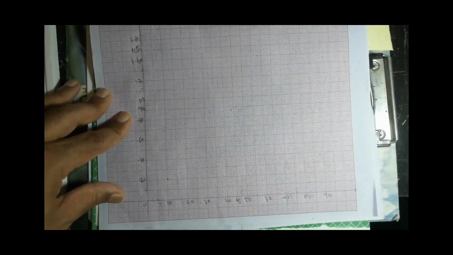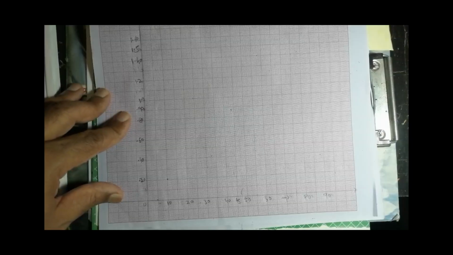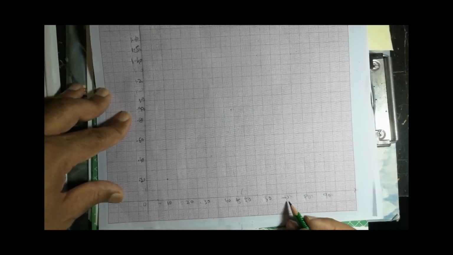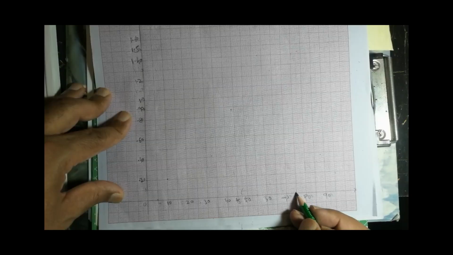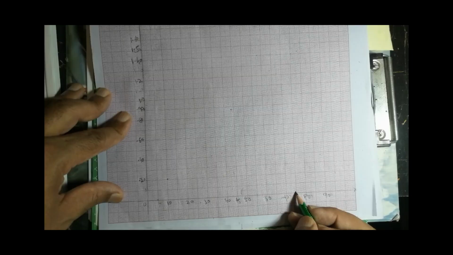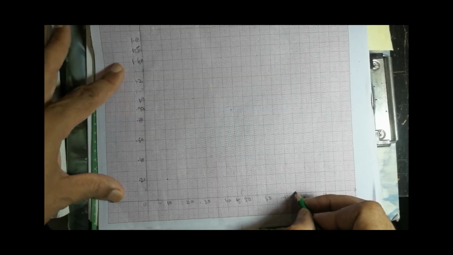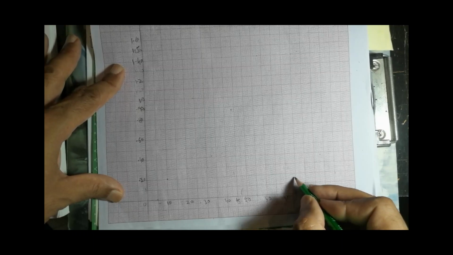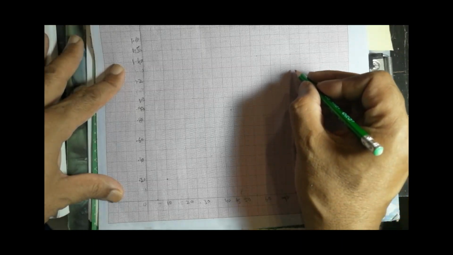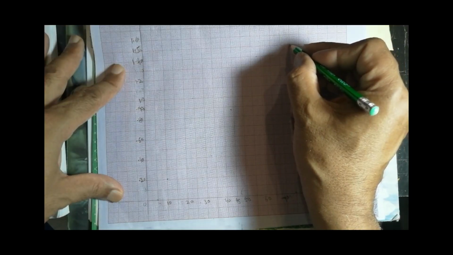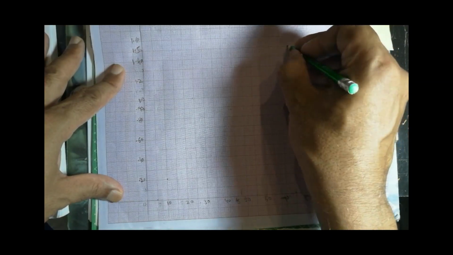Next is against 75. This is 70 and this is 80, and between them is 75. On the y-axis it is 1.50, so if we keep going straight along the line, this is 1.50.